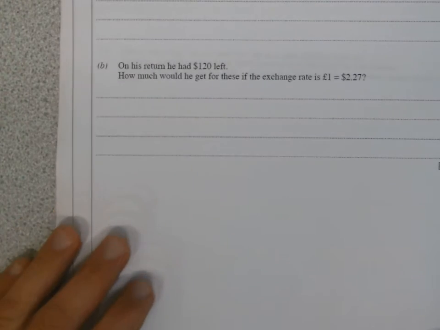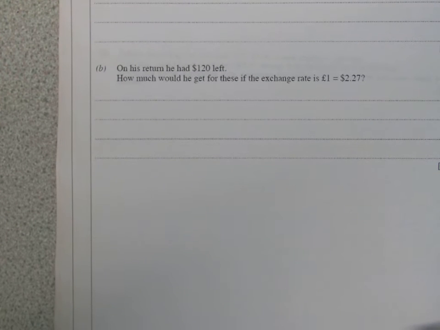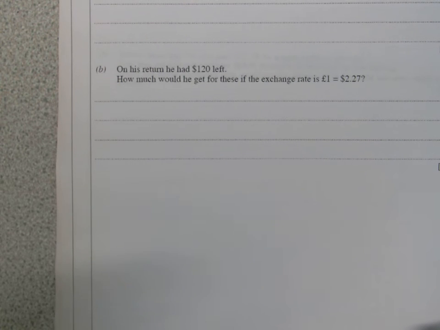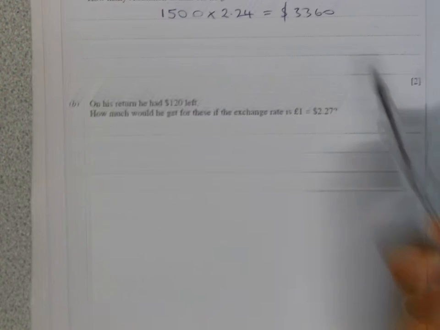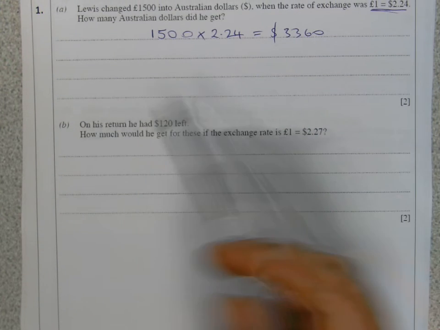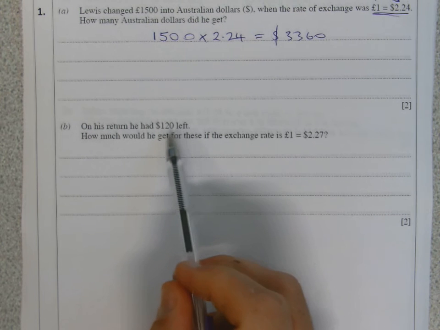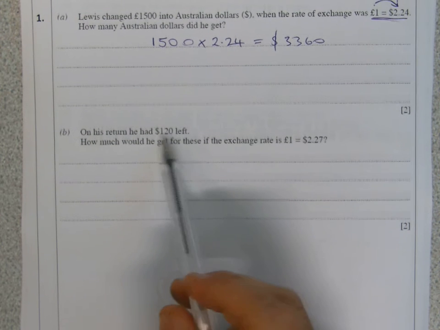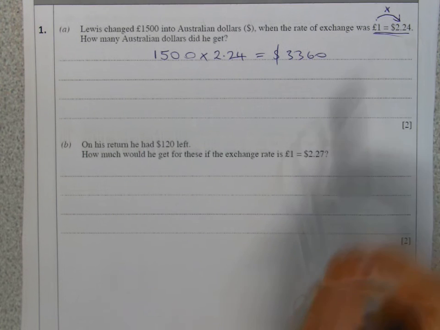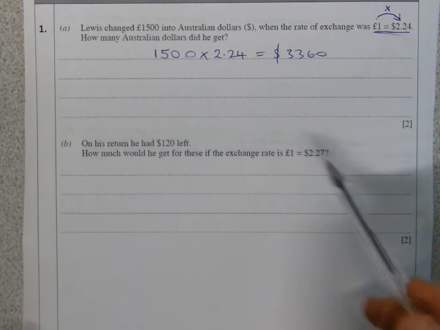Part B, on his return he had $120 left. How much would he get for these if the exchange rate is £1 equals $2.27? It's important to remember exchange rates can change. So when he comes home from his holiday, in his wallet he's got Australian dollars left, because that's where he's been, to Australia. But the exchange rate can sometimes change. It depends on the question. In this case, it has changed.